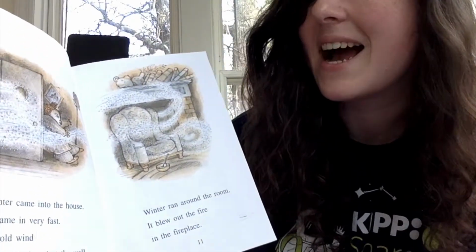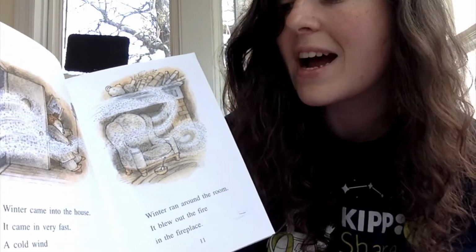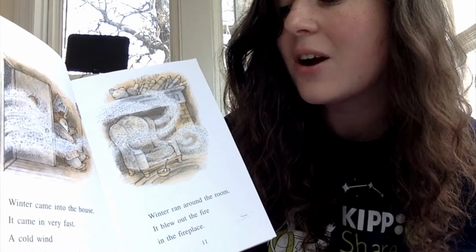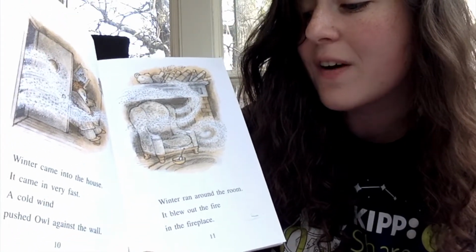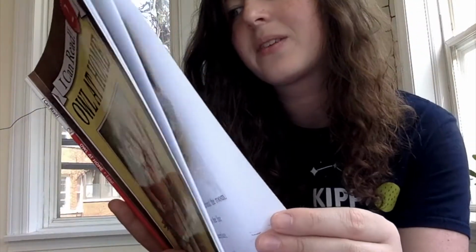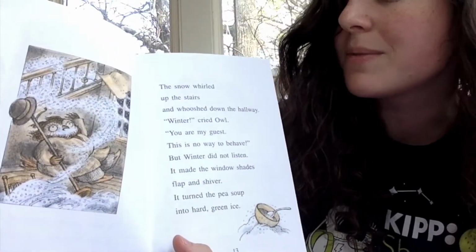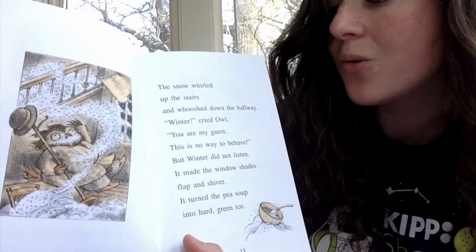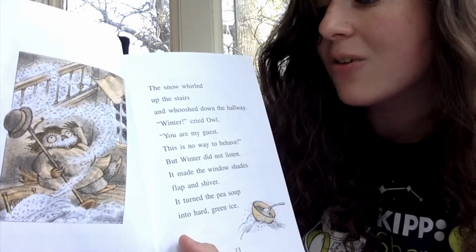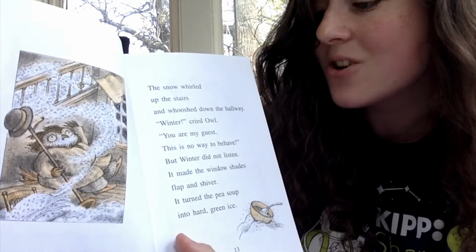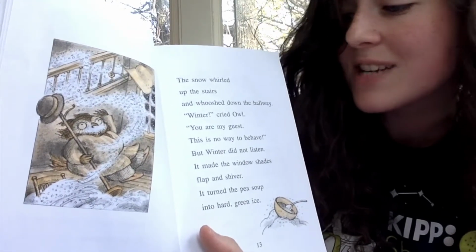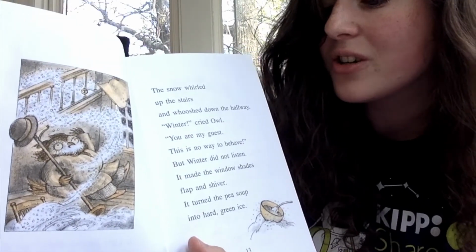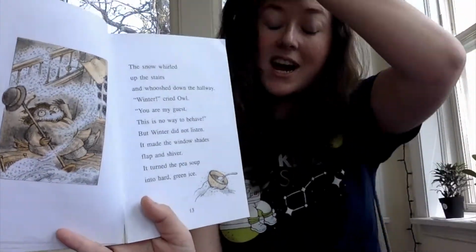Winter came into the house. It came in very fast. A cold wind pushed Owl against the wall. Winter ran around the room. It blew out the fire in the fireplace. The snow whirled up the stairs and whooshed down the hallway. Winter, cried Owl, you are my guest. This is no way to behave. But Winter did not listen. It made the window shades flap and shiver. It turned the pea soup into hard green ice.